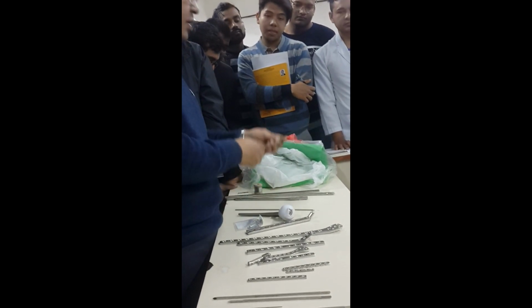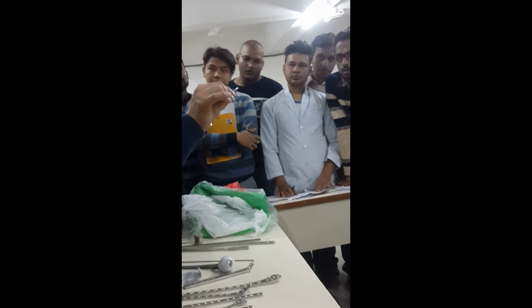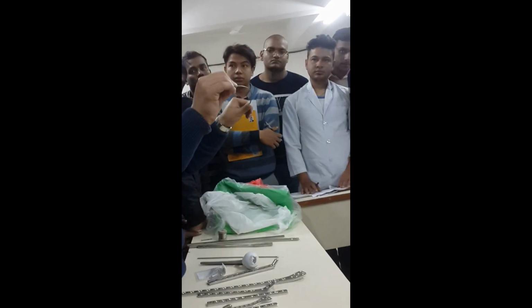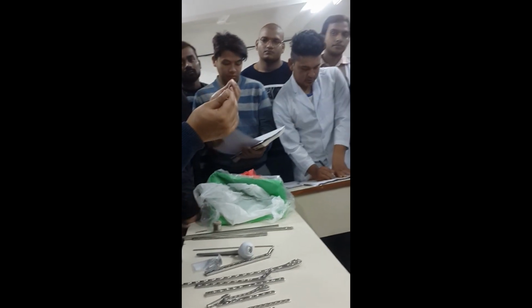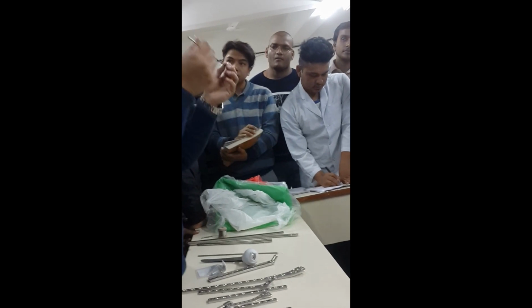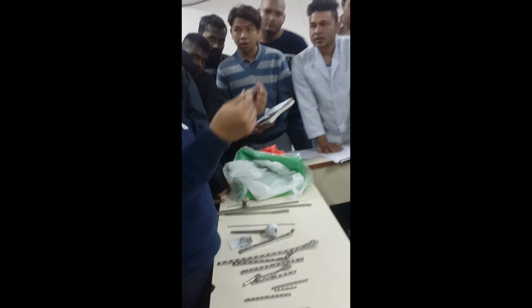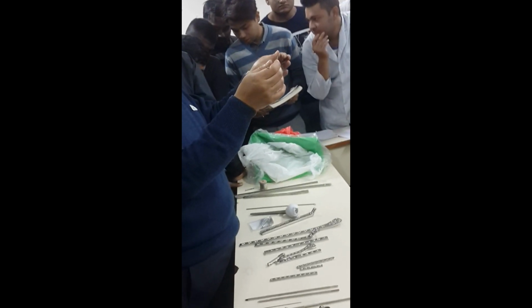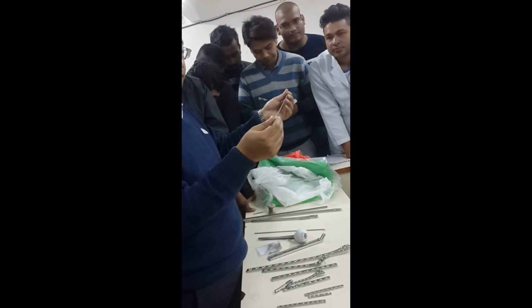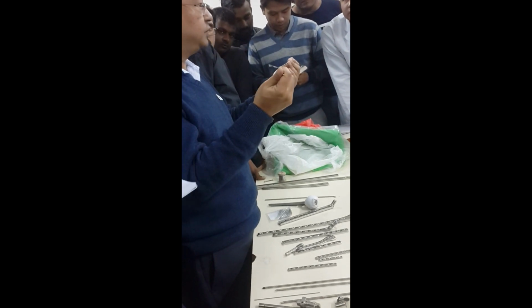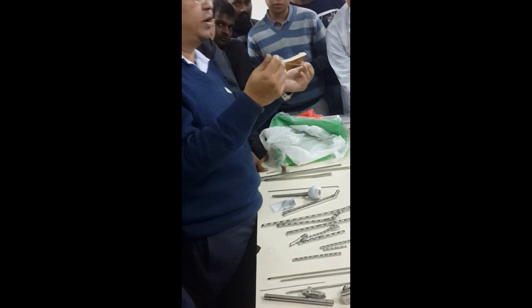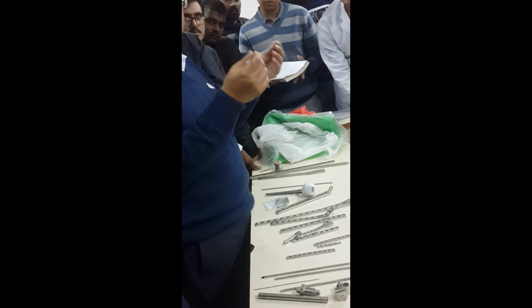So what is this? This is the TENS. Previously they did not use this. Nowadays they use this. It is more advanced. What is it used for? It's for the fixation of long bones, especially for children.